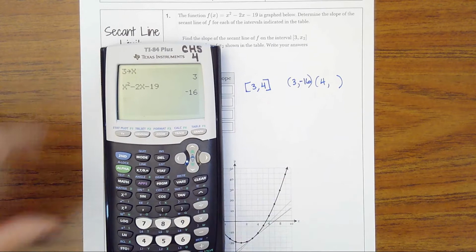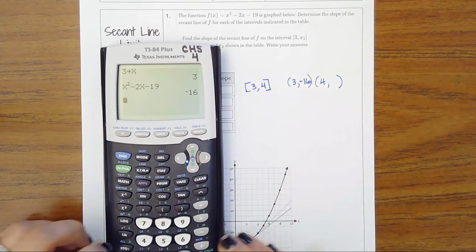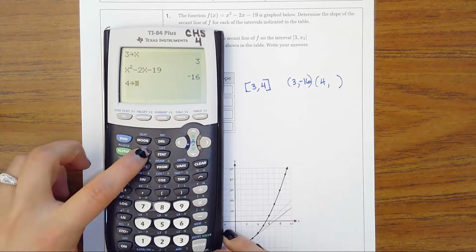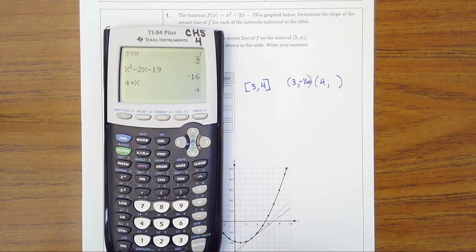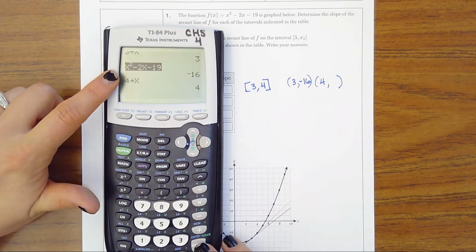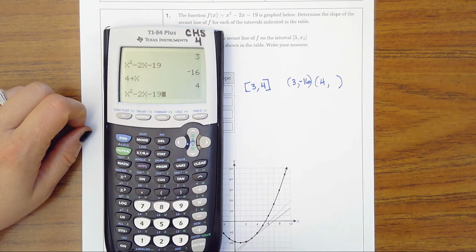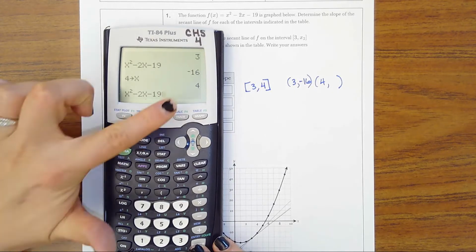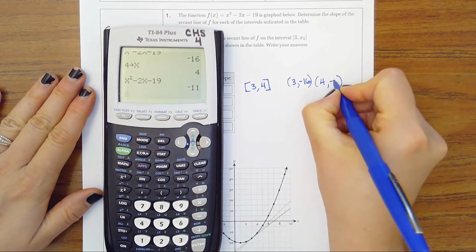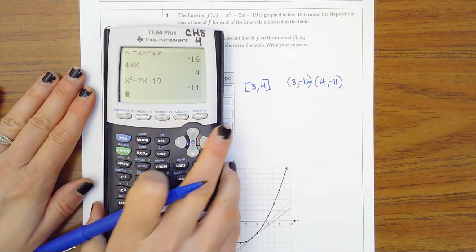Now I'm going to do the same thing for the 4. Hit 4 first, hit store. We're going to store it as x again. You have to hit enter. Then I'm going to arrow up over this function again. If I hit enter, that'll bring it down here. If I hit enter again, it will plug 4 in for x. And so that is negative 11. This is just a way to speed you up a little bit so you don't have to keep typing every value in.